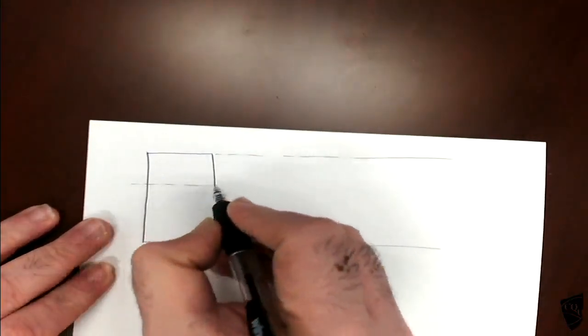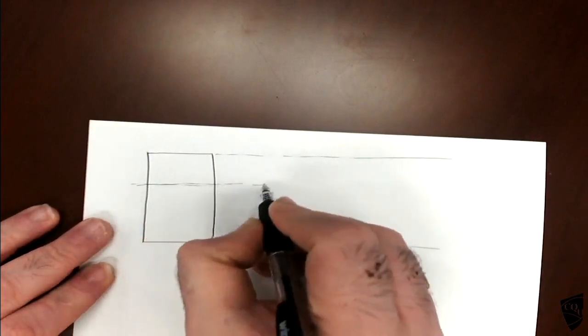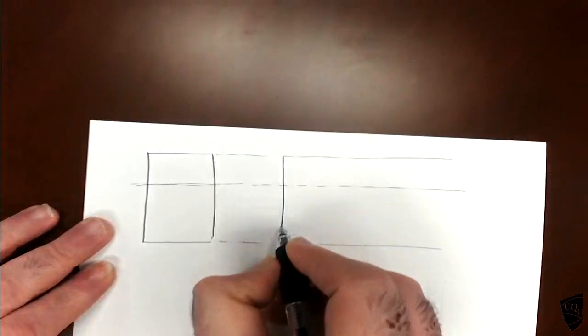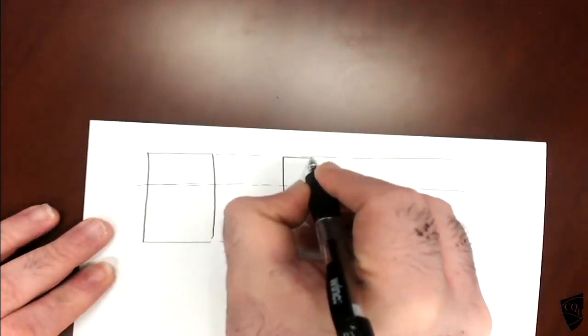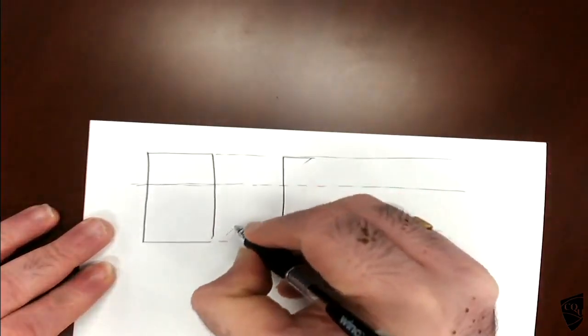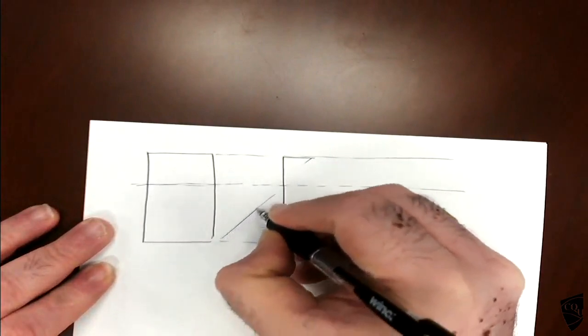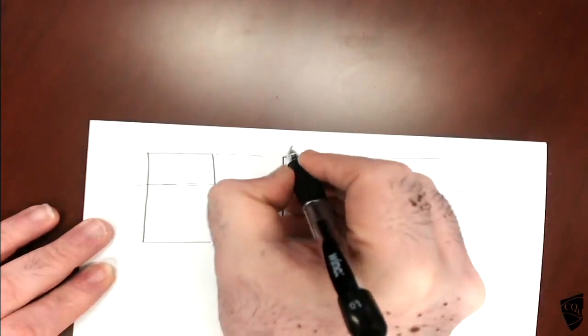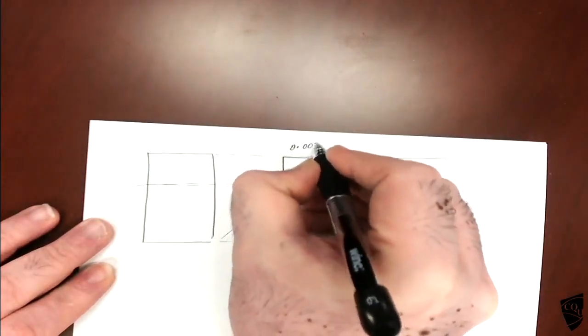So this is the neutral axis. We don't know the neutral axis, but this is the neutral axis. The strain distribution. So this is 0.003.